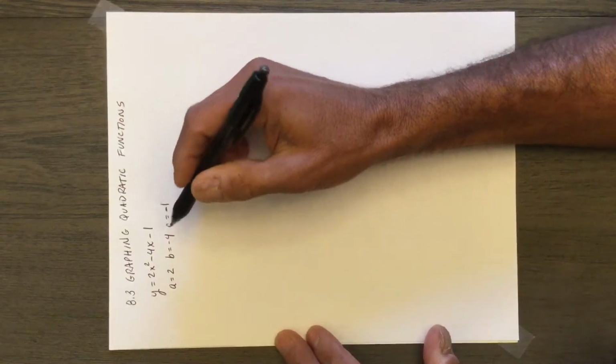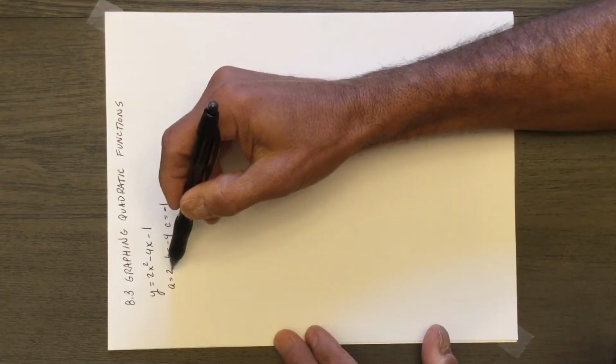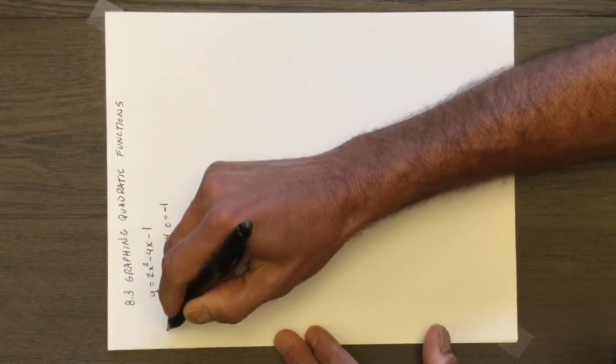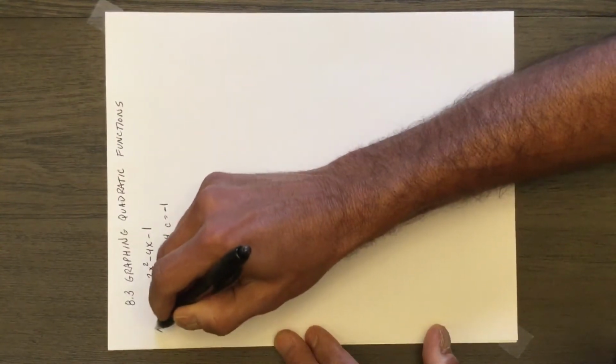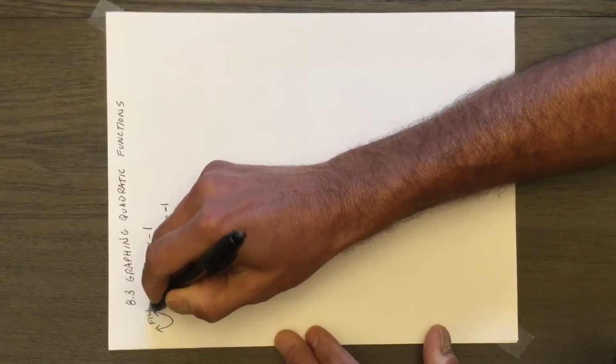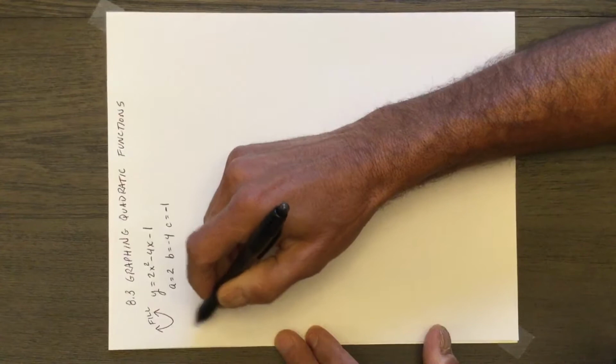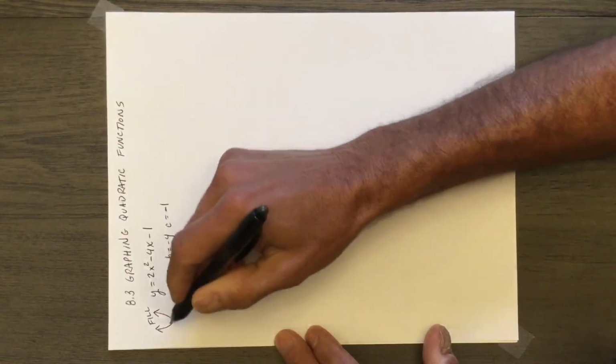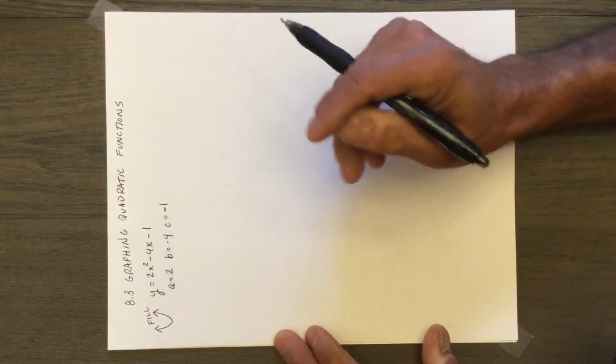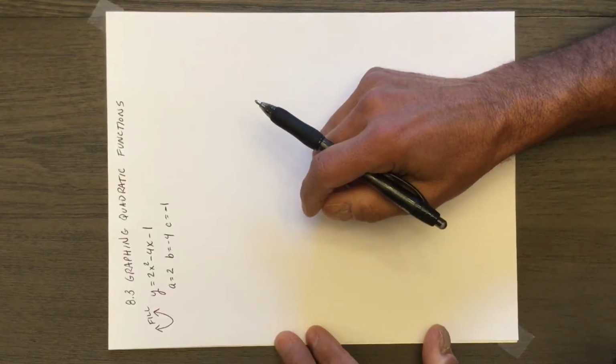Next, what I like to do is you look at a, okay? If a is positive, then this is a fill, okay? It goes up like this. If a was negative, it would be a spill. It would go upside down, okay? Sometimes they call it a happy face and an unhappy face, okay?